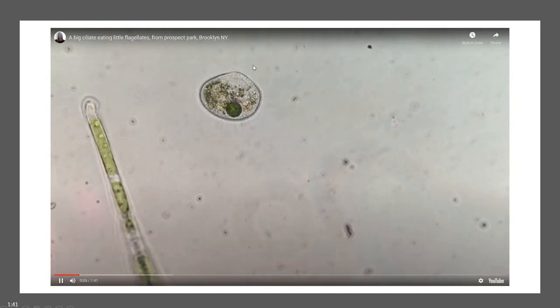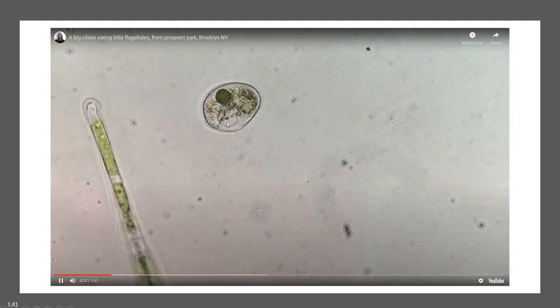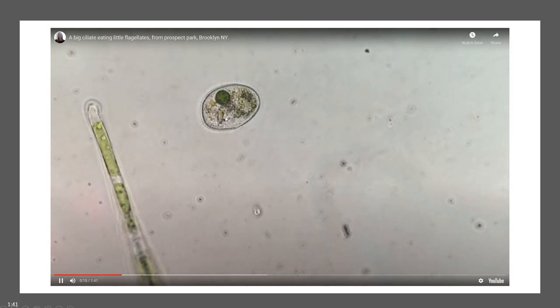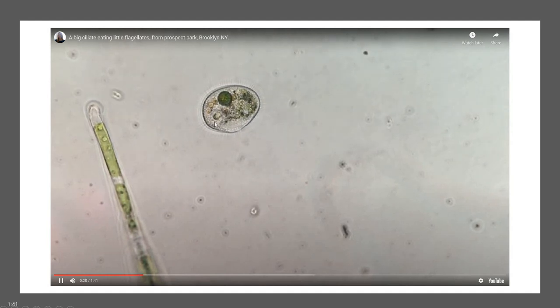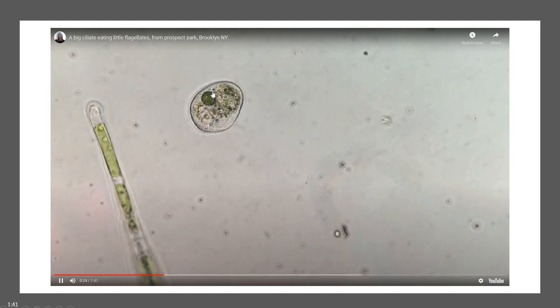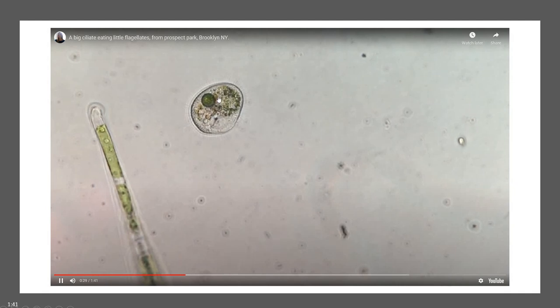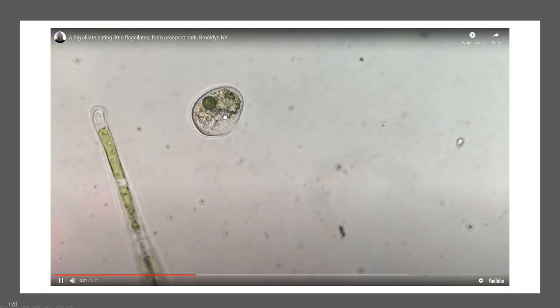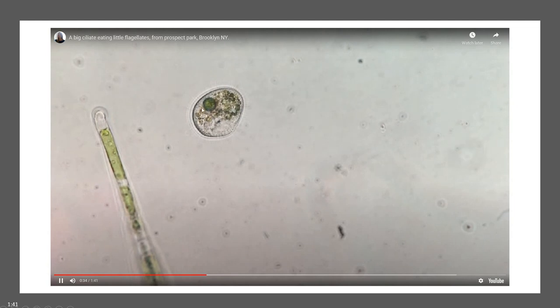Okay, so this is the ciliate right here, and this is the food coming by. And yes, it's that fast. This is the little flagellate right here. You can see a vacuole is already around it. This right here would be the nucleus, and you can see through the body of the ciliate that there are numerous vacuoles that's been eating these, whatever they are, as it sits here in the water.